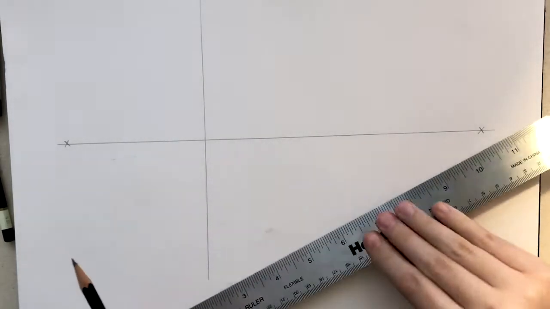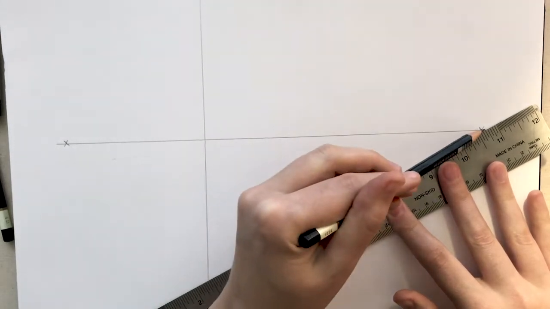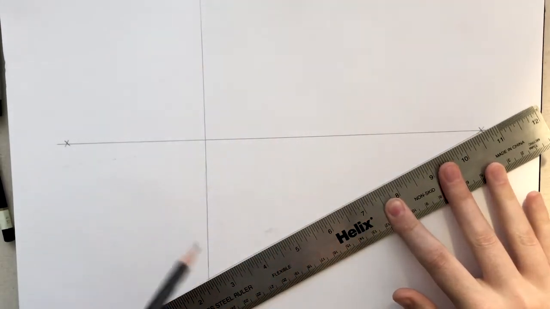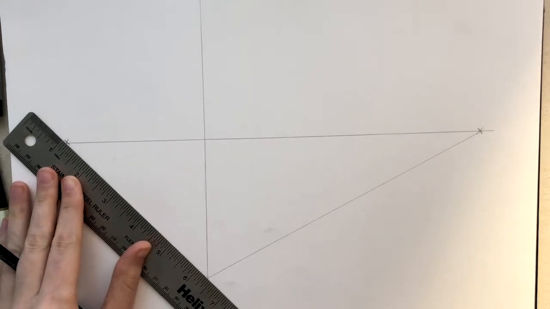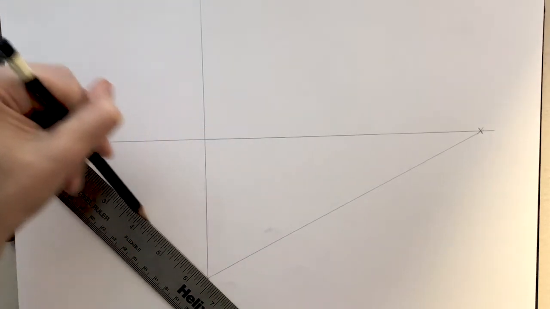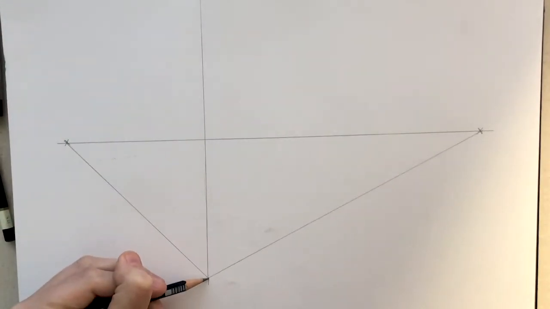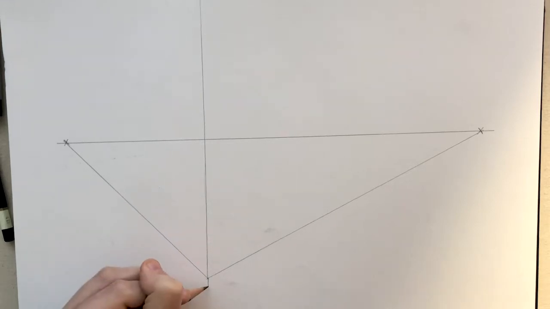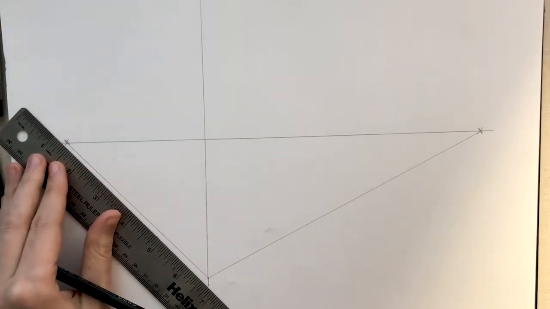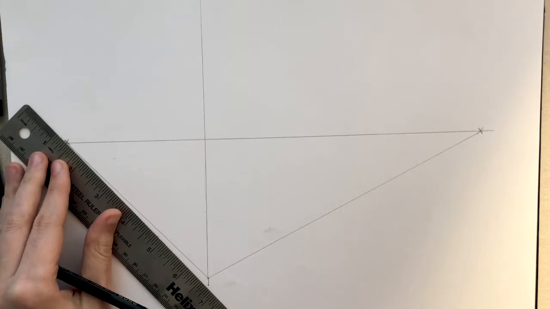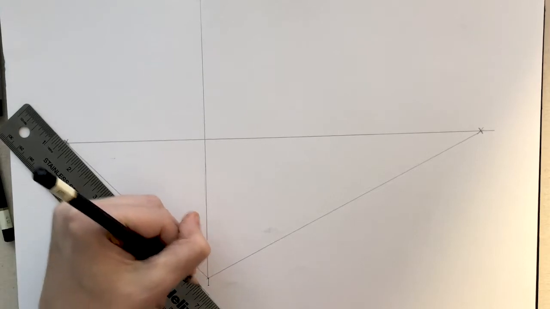Just to start, I'm going to put in a sidewalk. So you can see, here's my sidewalk, the edge of it, and it's going to these vanishing points. And I'm going to give it a little lip, so that we can have it a little bit bigger, make it go to here.